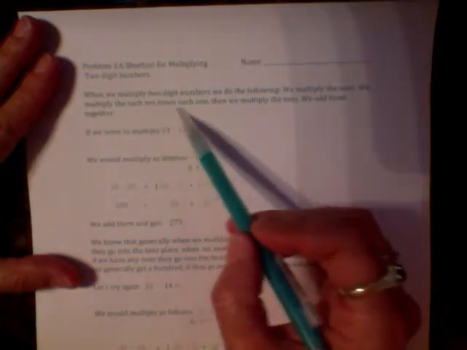Then for the shortcut for multiplying 2-digit numbers, I also decided to do a worksheet. You're going to have to look at my worksheet to get a better idea of what I came up with because you cannot see the color. When we multiply 2-digit numbers, we do the following. We multiply the ones, we multiply each 10 times each one, then we multiply the tens. We add them together. If we were to multiply 21 times 13, we would multiply as follows.